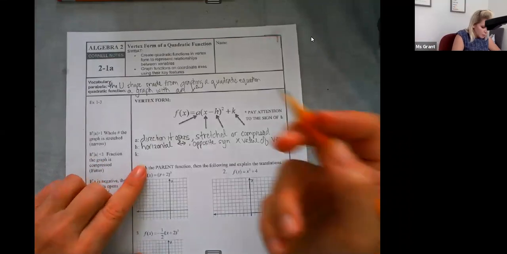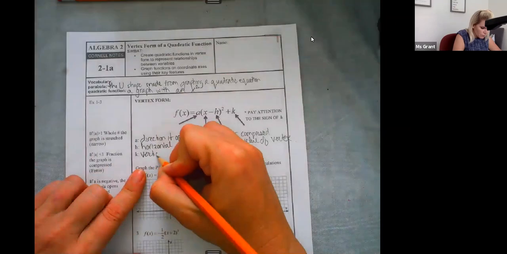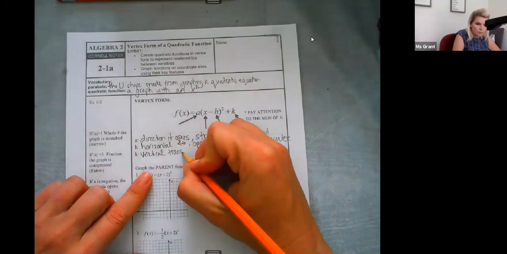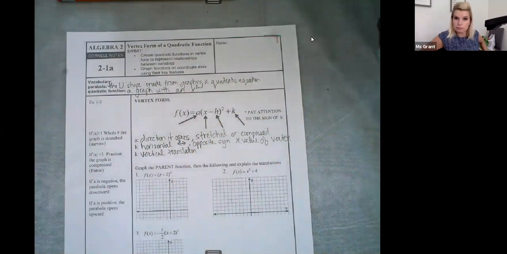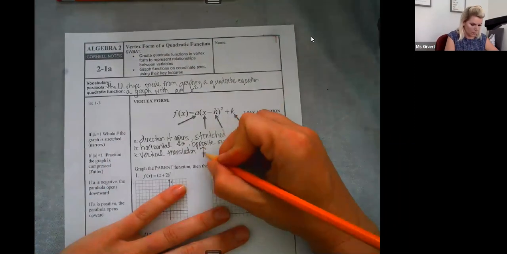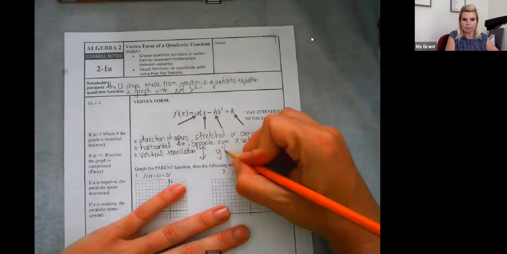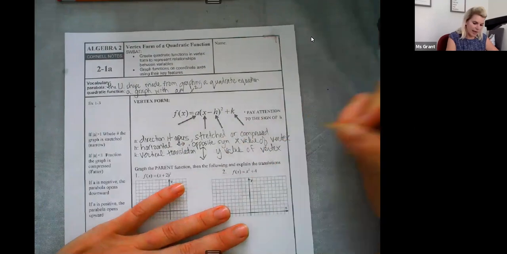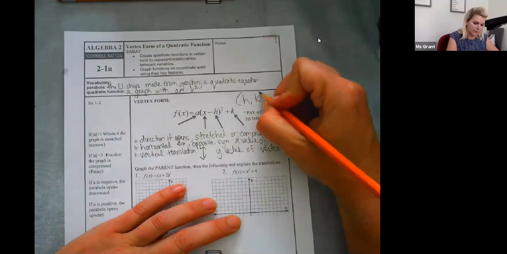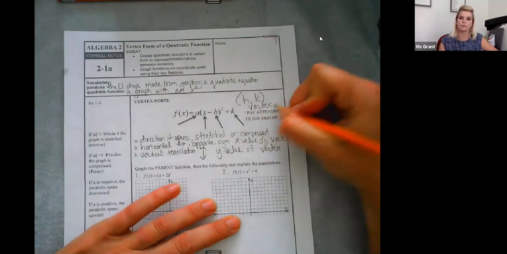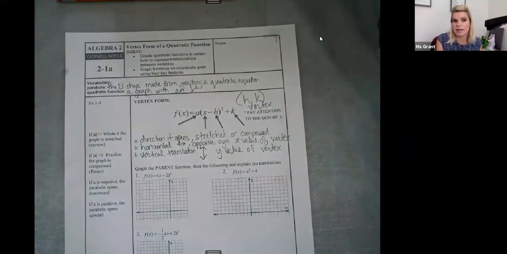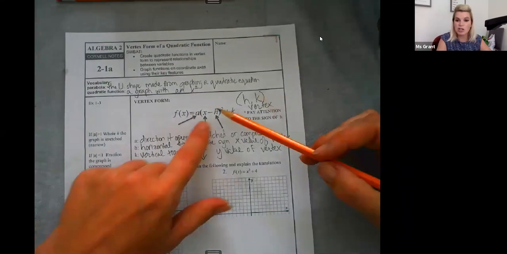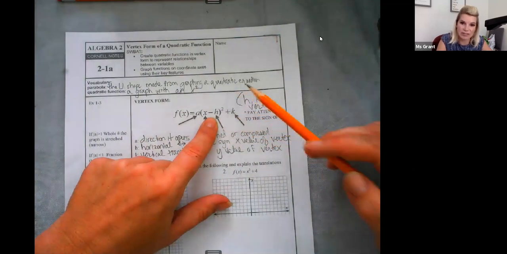My k is going to be a vertical translation. That's either up or down, right? And it's the y value of my vertex. So h, k is my vertex. I also wrote that you need to pay attention to the sign of h, because if h is like x plus 2, then I'm going to go 2 to the left. It's the opposite sign.